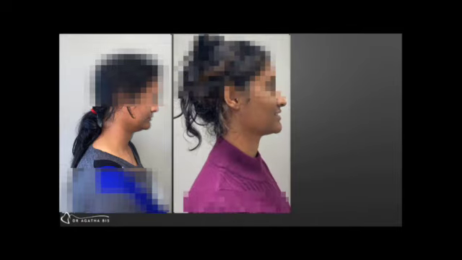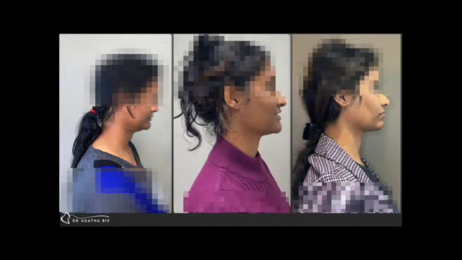Forward head posture, you can see that. She's got a lot of neck pain and back pain as well at this point. Headaches, just overall pain in general. This is her in the orthotic at her 1 week follow-up. And this is her now.